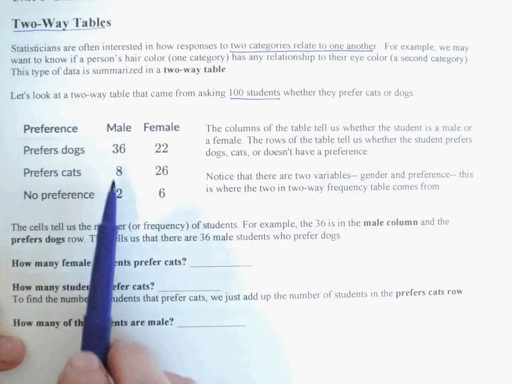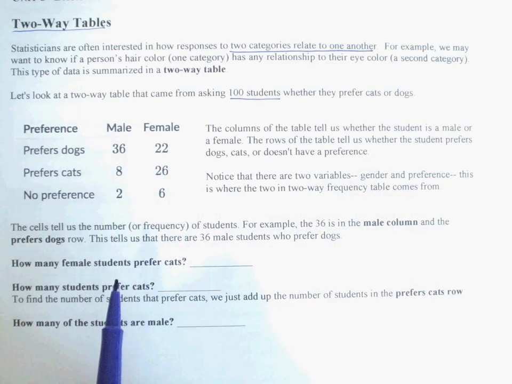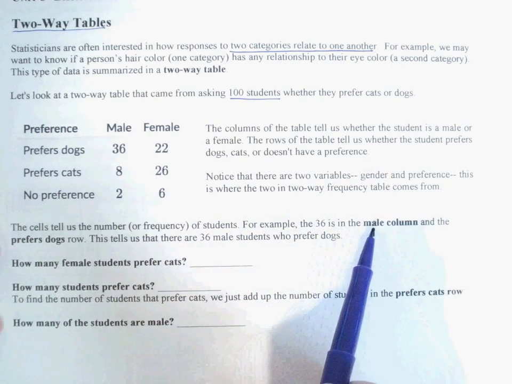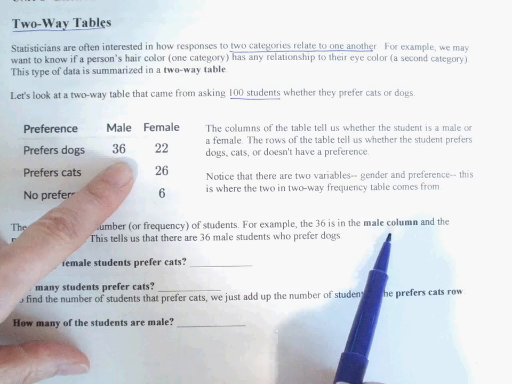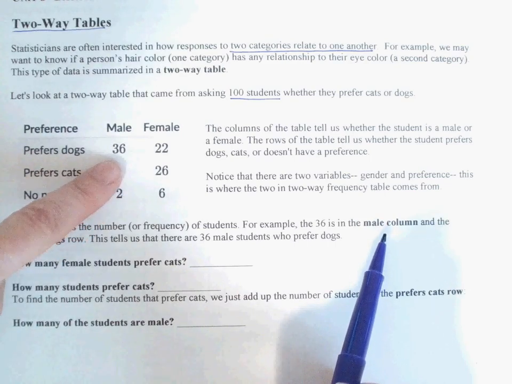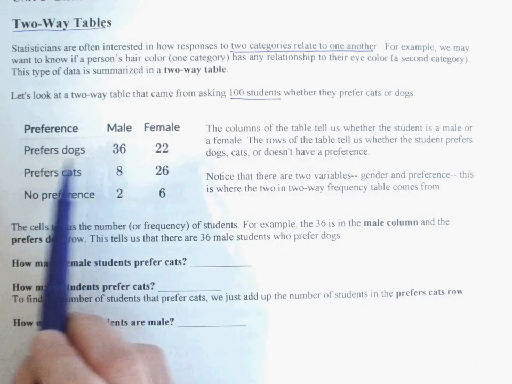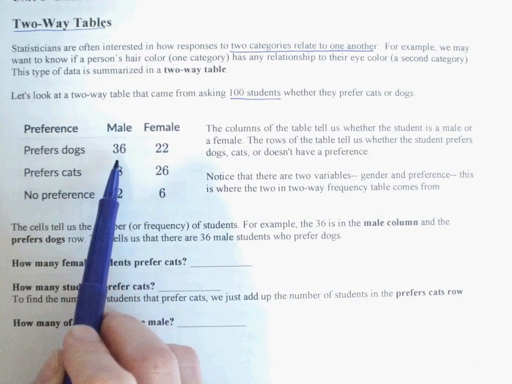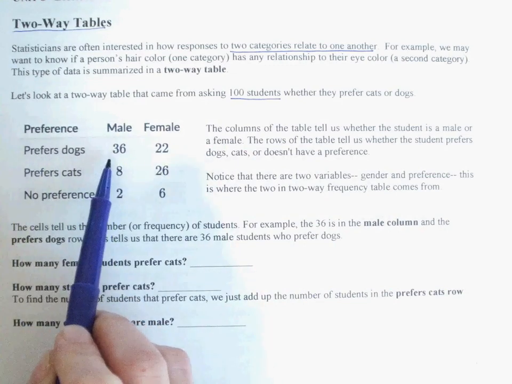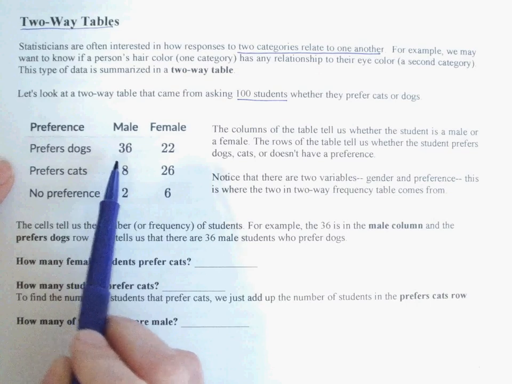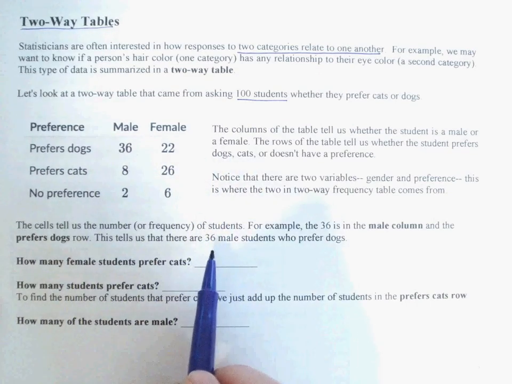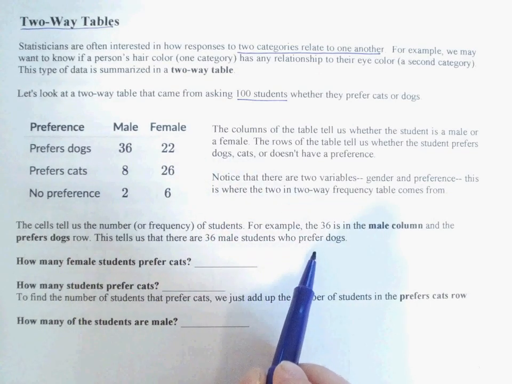So the cells, the number inside, is the specific value. So the 36 comes from the male column and they prefer dogs, so the row. So that's how you read it: you find where it is in the male column and where it is with the dogs row, okay? And so again, that's how we get the 36 male students who prefer dogs.